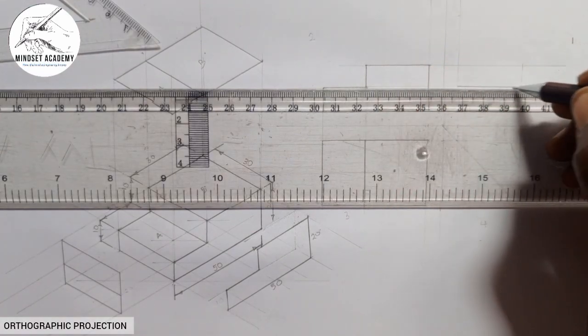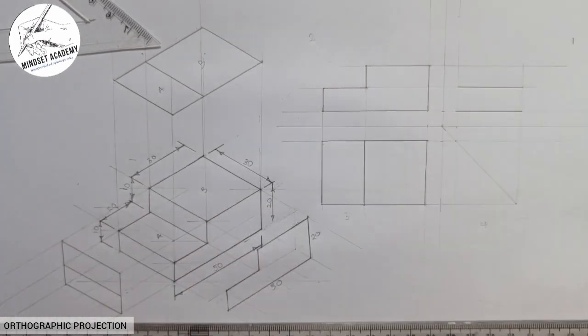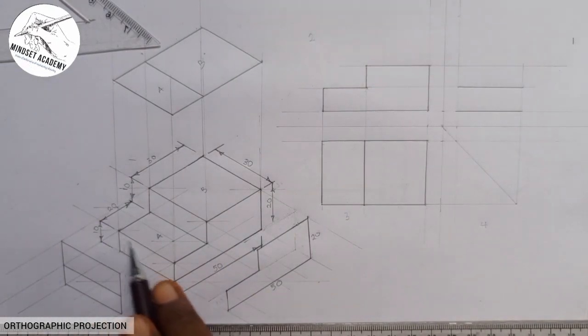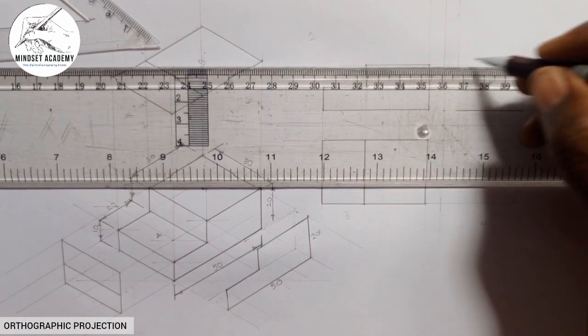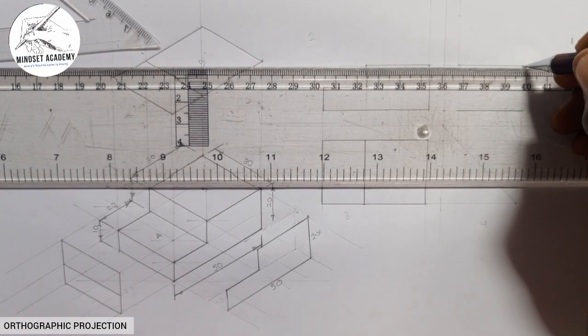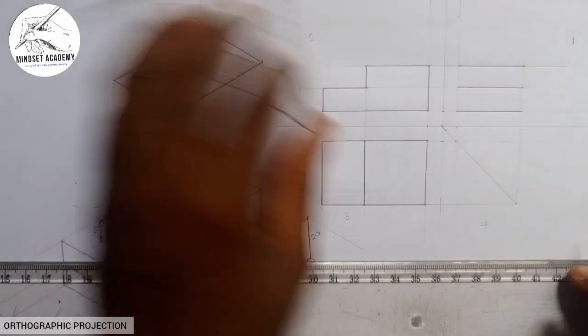here is closed, just like here is closed. You can see that. And here also is closed. I'll close the rest of the points here.